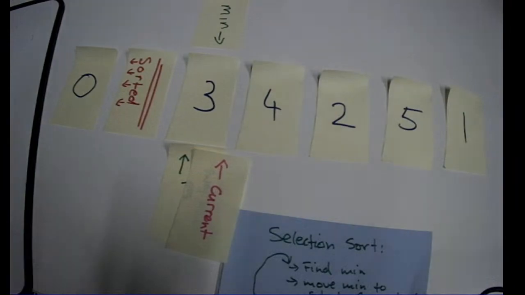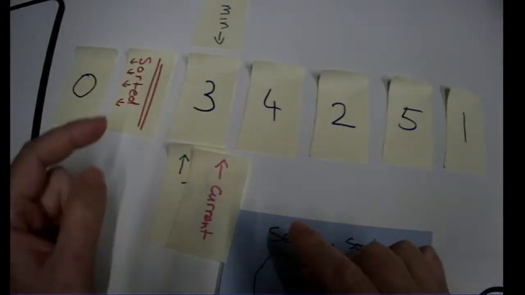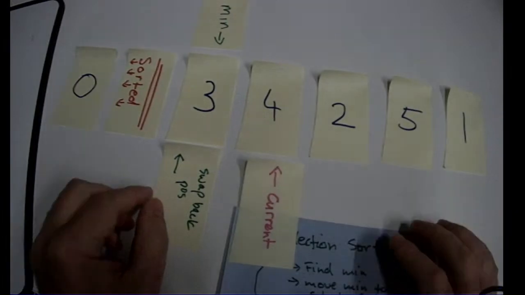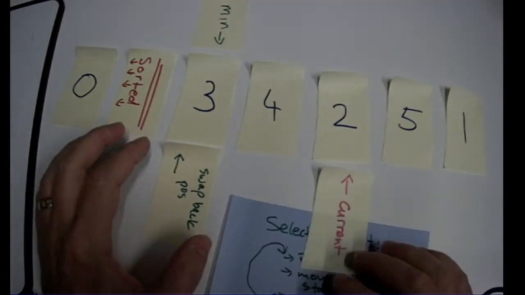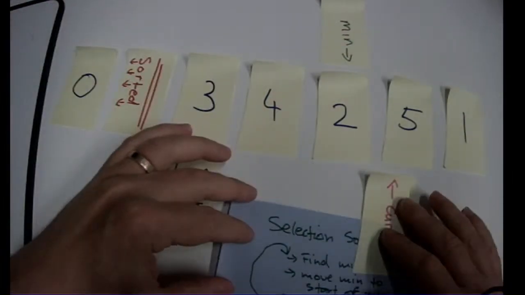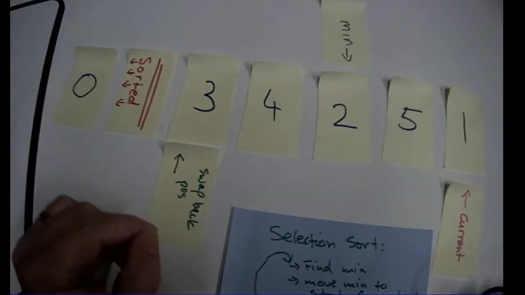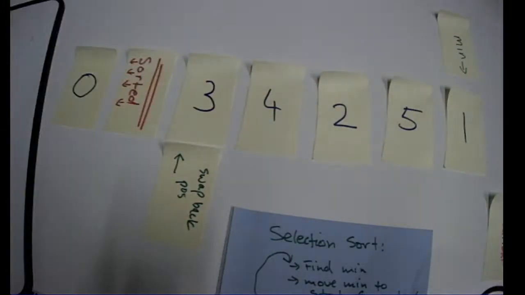So then I begin the whole process again. So it's still a nested loop situation. Is current less than minimum? No. Move current along. Is current less than minimum? No. Is current less than minimum? Yes. So this is our new minimum. And move along. Is current less than minimum? No. Is current less than minimum? Yes. So this is our new minimum, and move along.